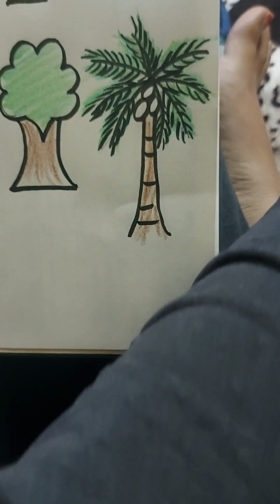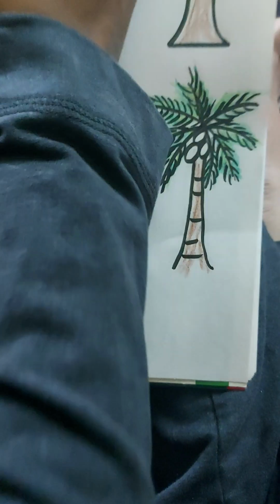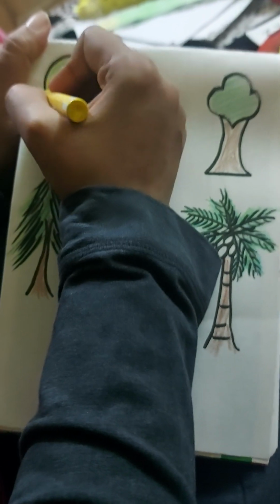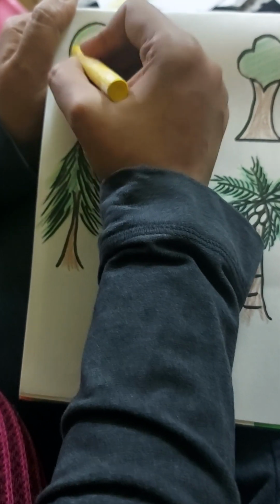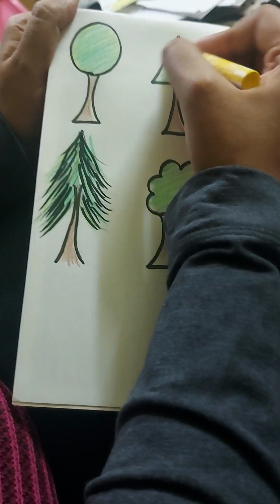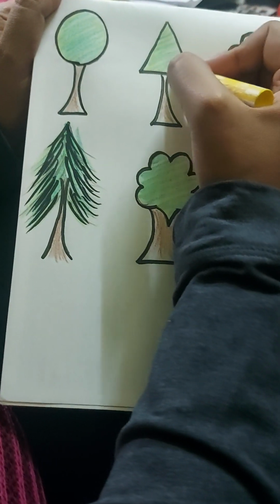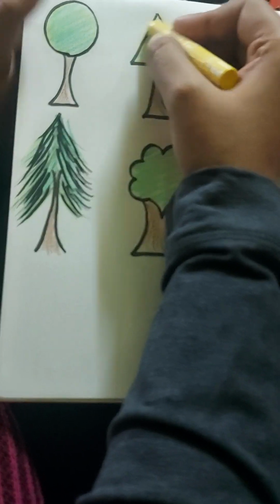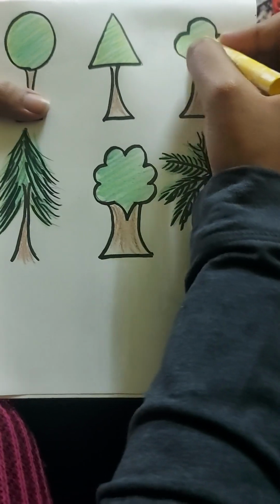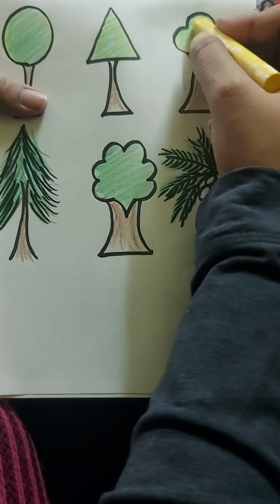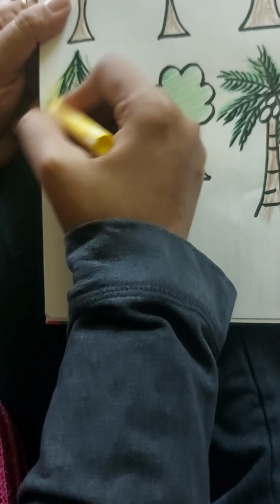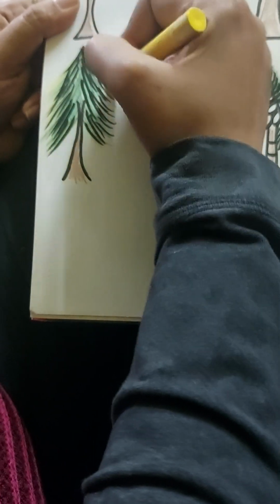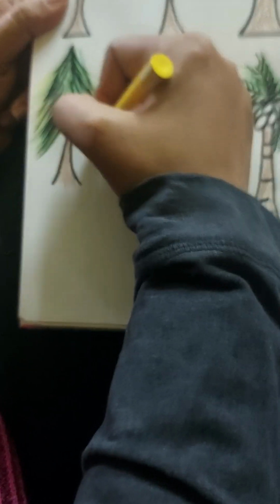Okay, now I'm using the yellow color again to give some shading effect. You can fill the blank spaces with this yellow color. By using these strokes and shading, trees look more natural. And this yellow color will highlight your drawing.